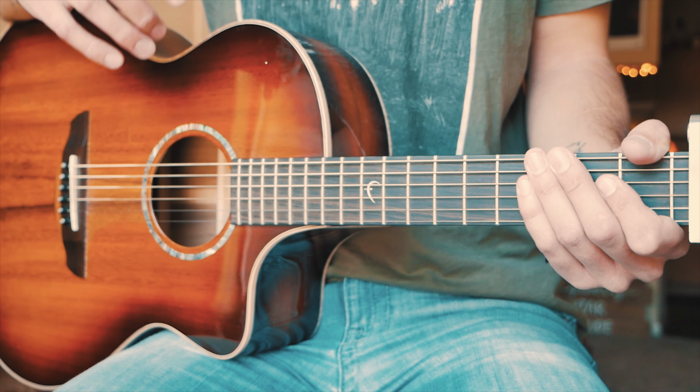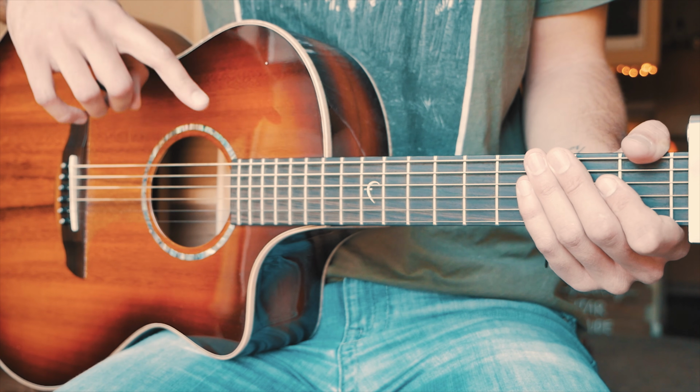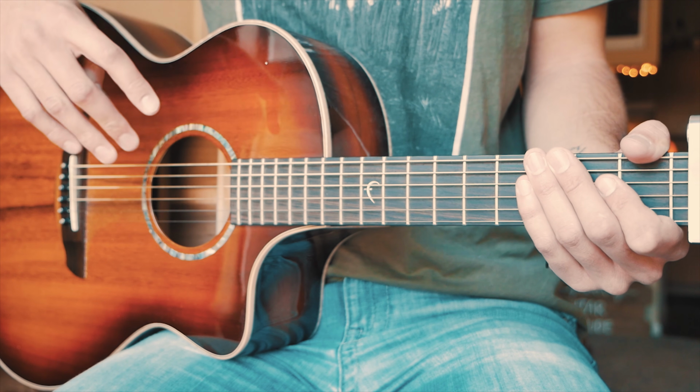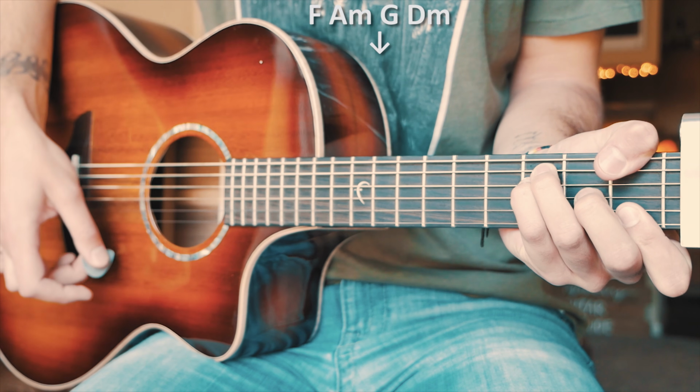So first, a couple of times through that chord progression with just that single down strum pattern that's going to repeat through the entire song and match up with the piano for Time will look about like this.